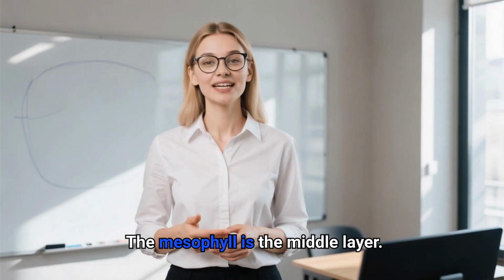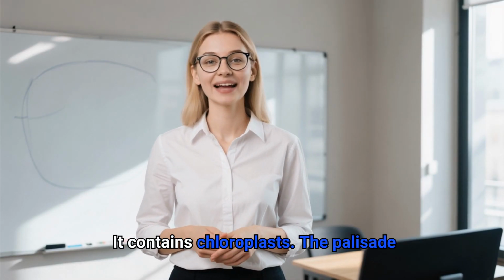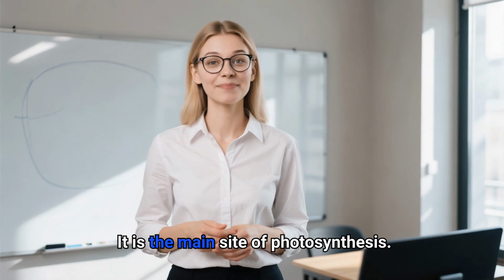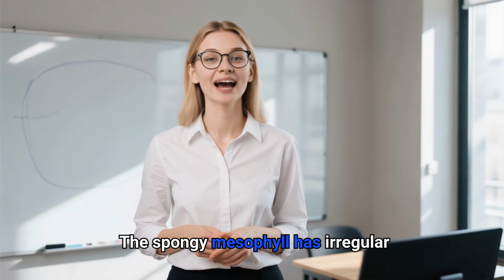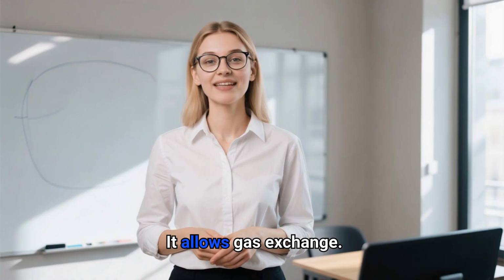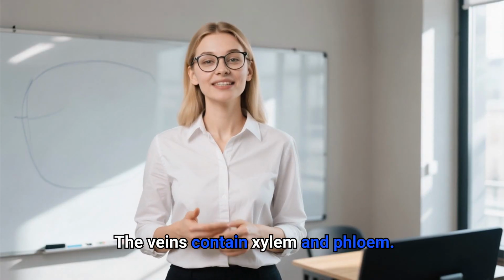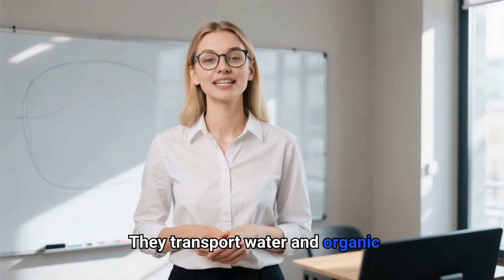The mesophyll is the middle layer. It contains chloroplasts. The palisade mesophyll has columnar cells. It is the main site of photosynthesis. The spongy mesophyll has irregular cells. It allows gas exchange. The veins contain xylem and phloem. They transport water and organic substances.